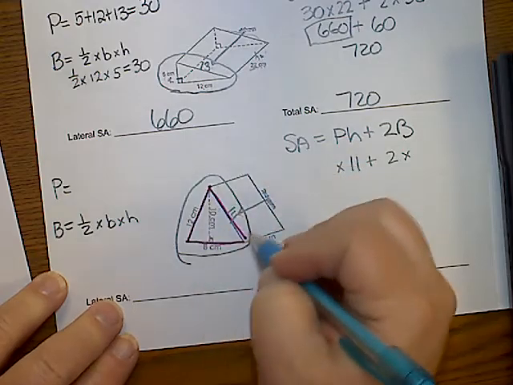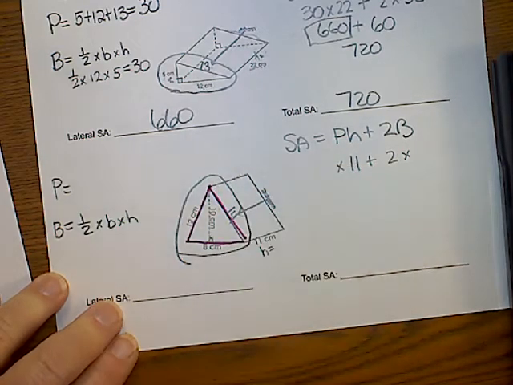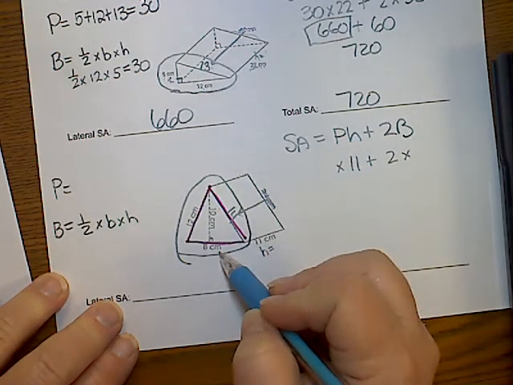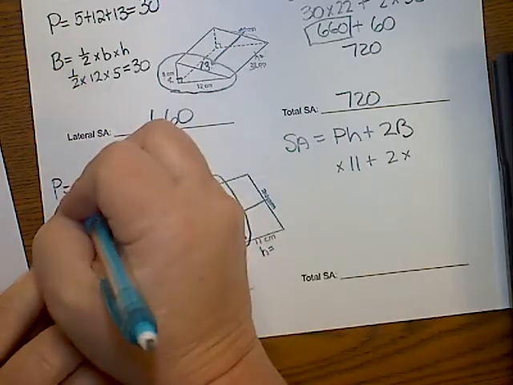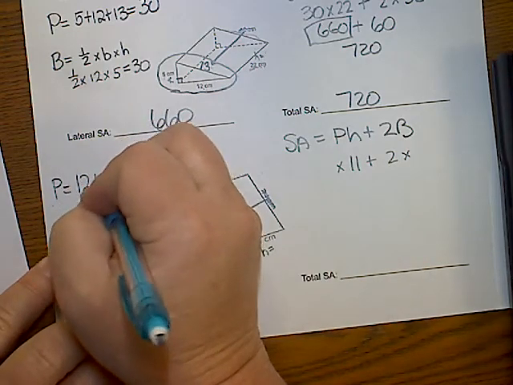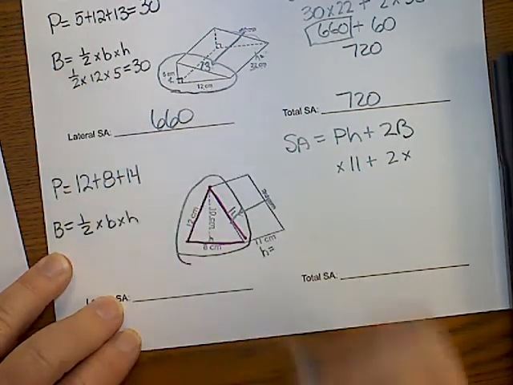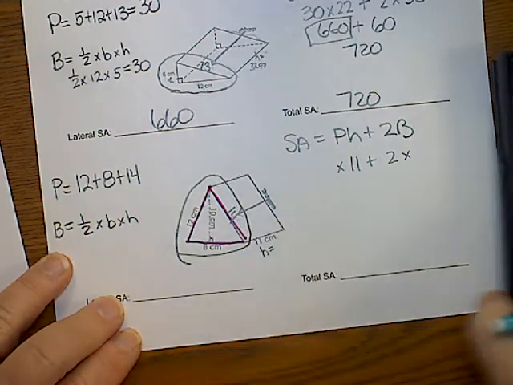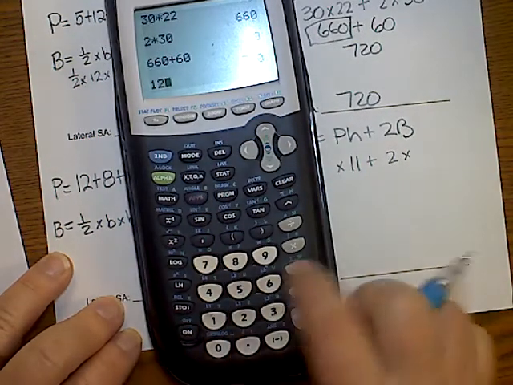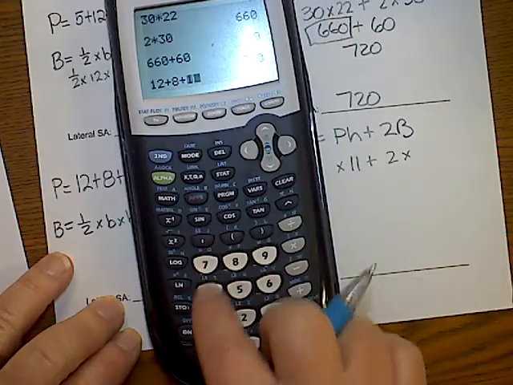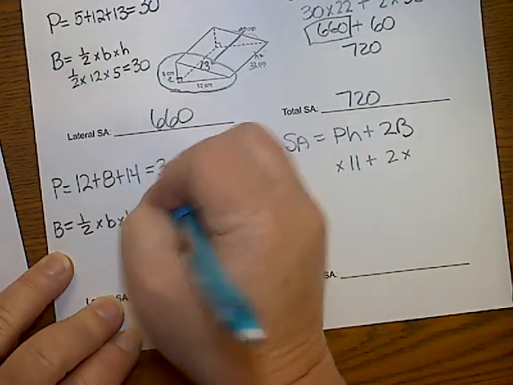So I only want the numbers that are all the way around it, all right? So 12, 8, and 14. So 12 plus 8 plus 14. And when I do that in my calculator, that gives me 34. I'm going to write that number down.